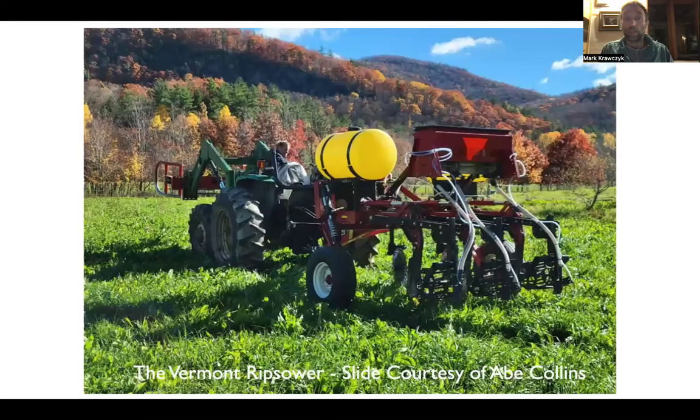Over the last few years, Abe Collins, along with a number of other folks, have been working to develop the Vermont Rip Sower, which is a modified version of the subsoiler platform manufactured by, I think it's the JM Shirk Company, I believe, out of Pennsylvania. The Vermont Rip Sower is, in some ways, a cutting edge example of this integration of three different practices, all being administered with a single pass of the tractor.